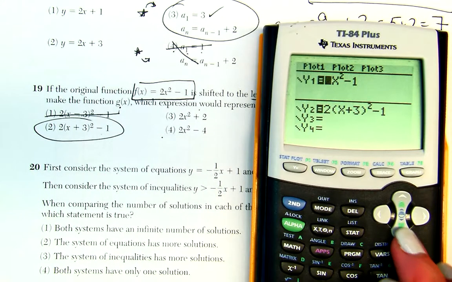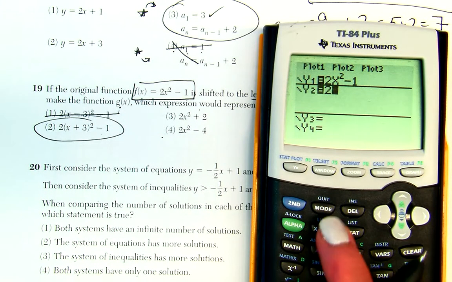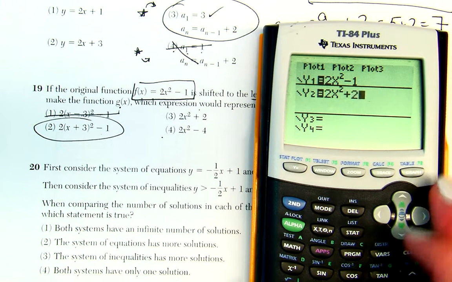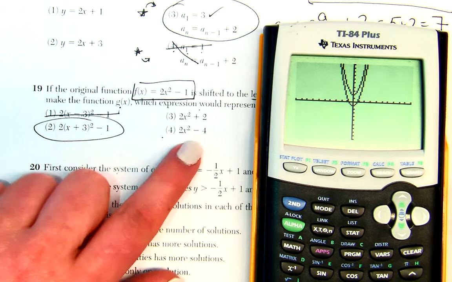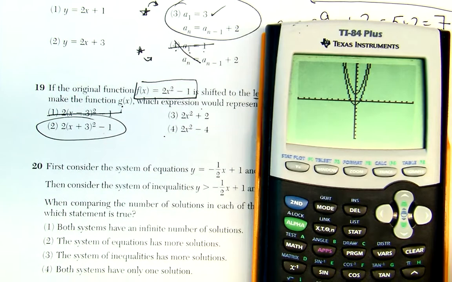You can verify that the other two do not work by typing them in. Once again, your first one's going to graph, and then you're looking to see where it shifts. And this one actually shifts up, so that's not what we're looking for in this example. And the last one will actually shift down.